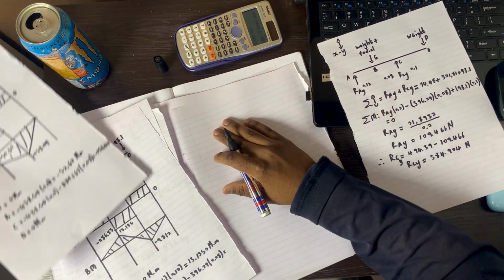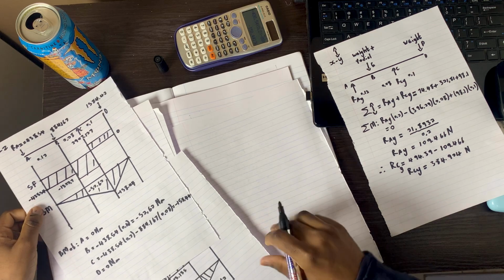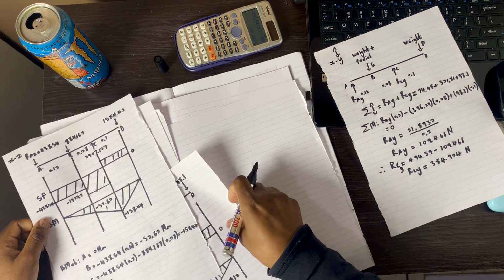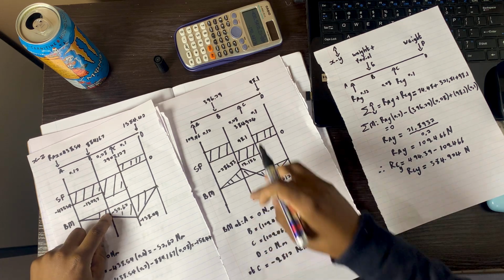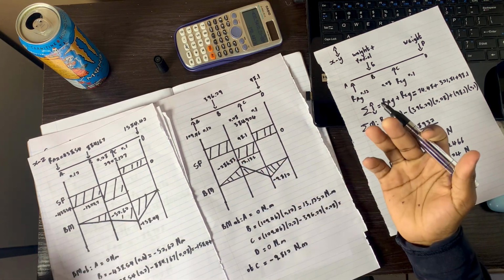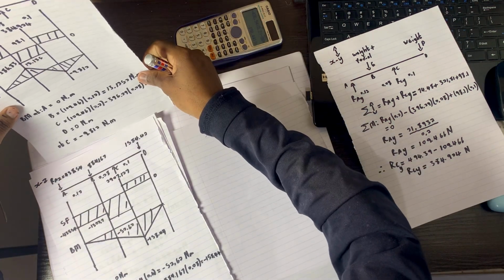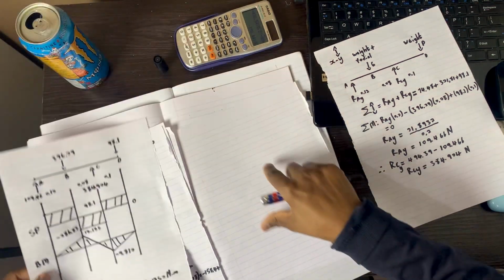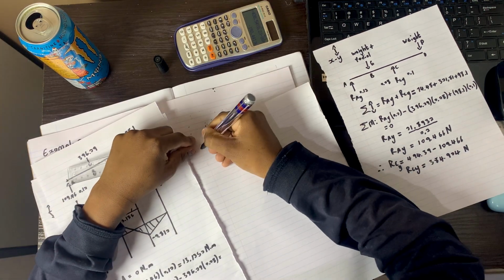So once you've done all this, it's easy to calculate the maximum bending moment. How do we calculate it? We just add the resultants at B and the resultants at C and find which one is maximum. Yeah, Mordecai said it. I mean, Rigby said it, right?